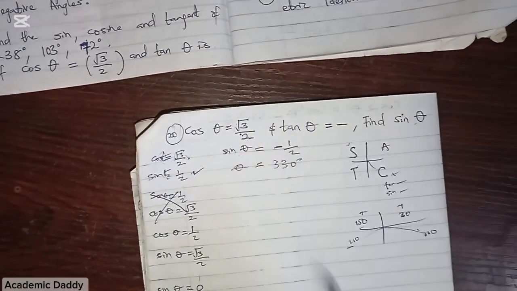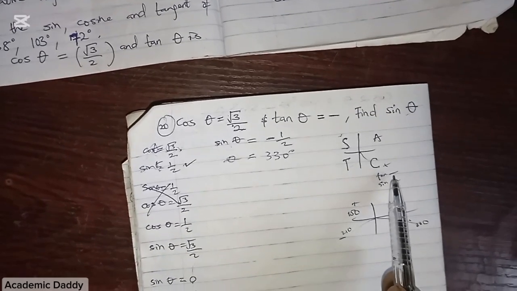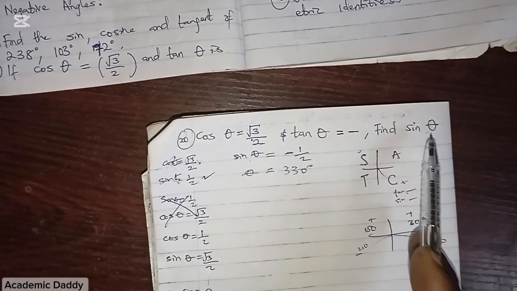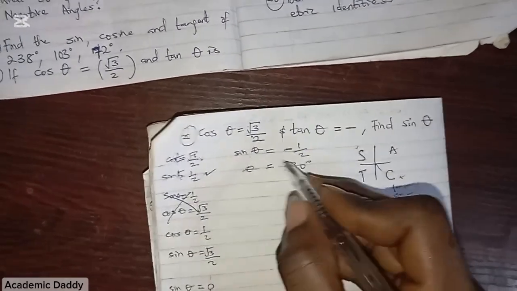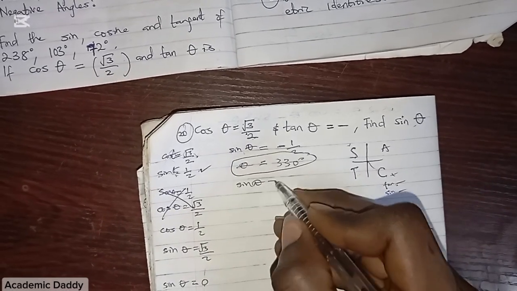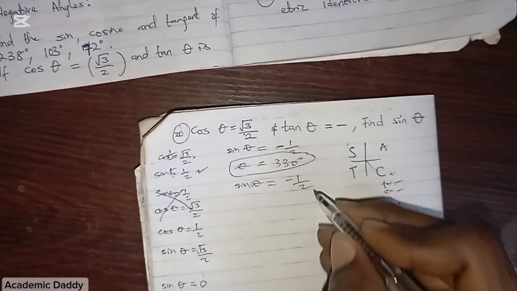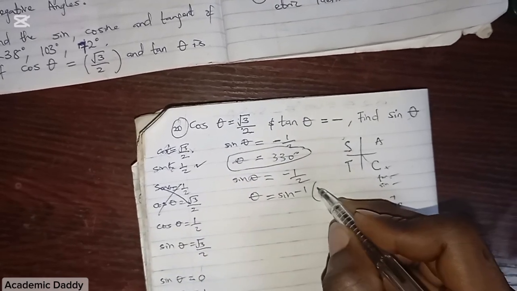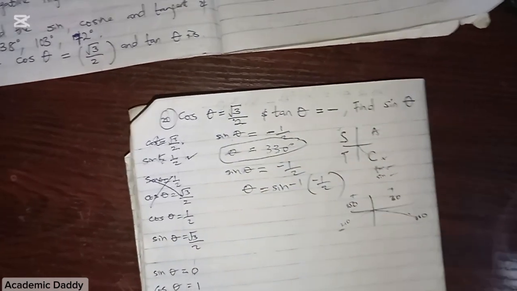So how did I find out? Where do I have cos positive and tan negative? It's in the fourth quadrant. That means the sin theta there is negative. If you don't want to use my approach, you can do it by calculation. You say sin theta equals minus half, theta equals sine inverse of minus 1 over 2.